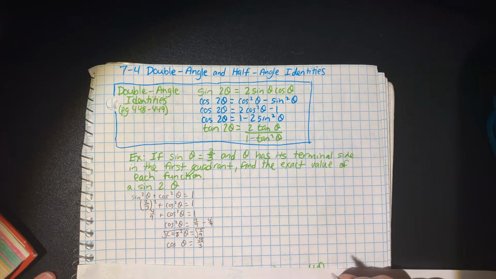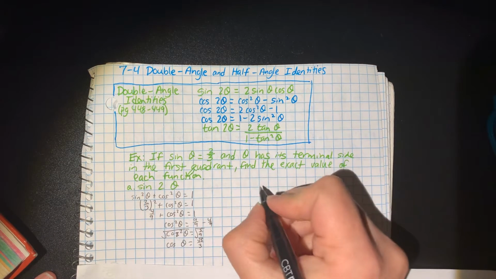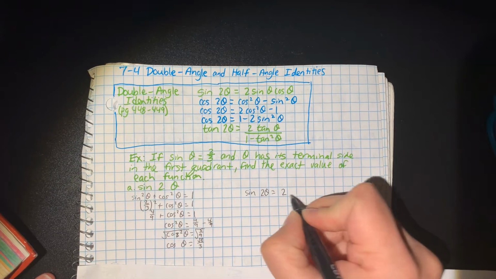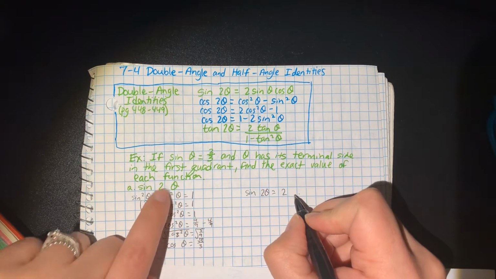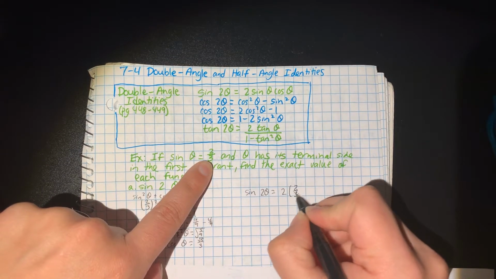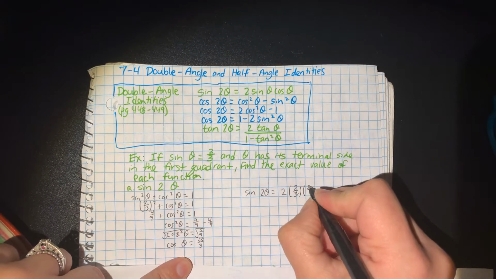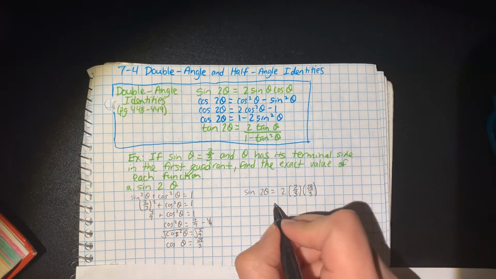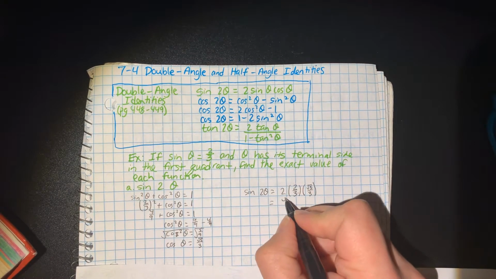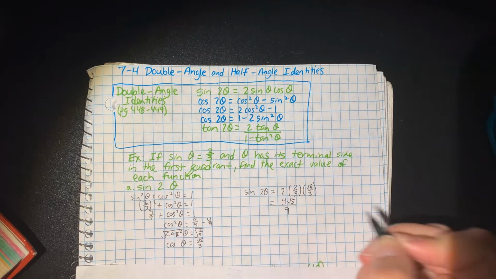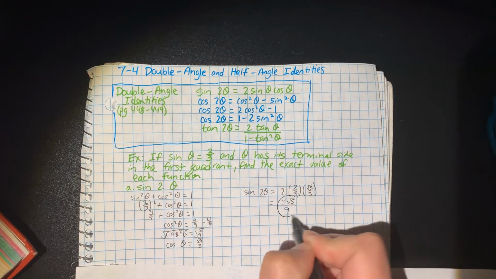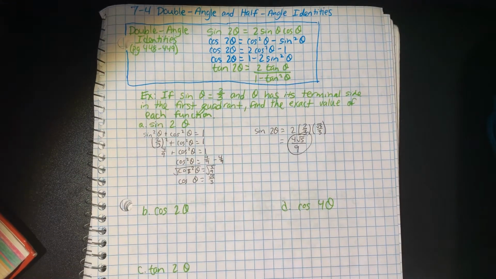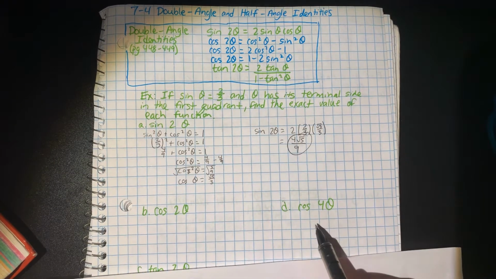Now we're going to plug it into this equation up here. So sine of the double angle is going to be 2 times sine of the angle, which is 2/3, times cosine of the angle, which is the square root of 5 over 3. Now we just solve. So we have 4 square root of 5 over 9, and that would be our answer. We'll come back to this one over here.